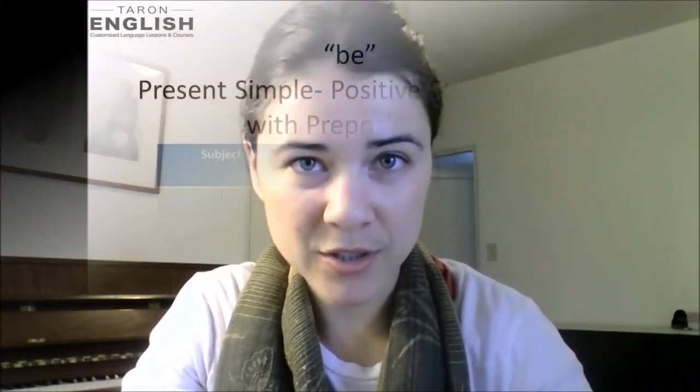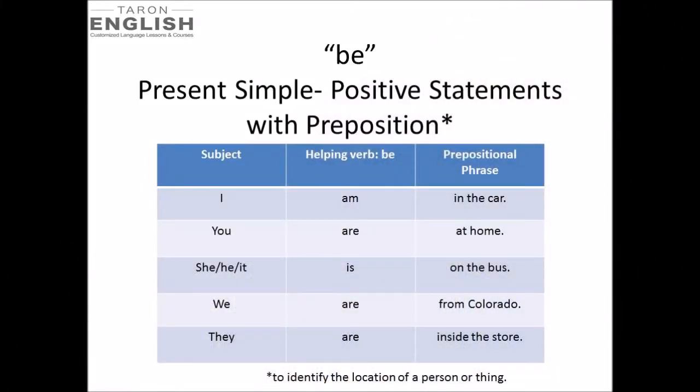You can also follow the verb to be with a preposition or prepositional phrase. For example, I am in the car, and this helps to identify my location. You are at home. It is on the bus. We are from Colorado. They are inside the store.